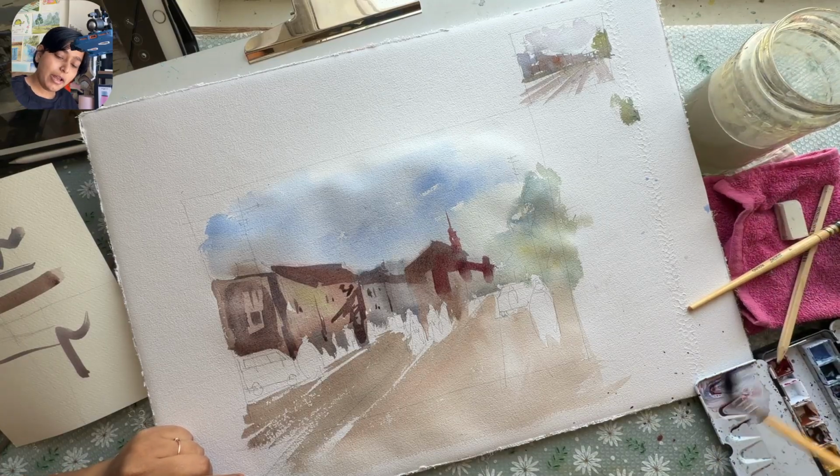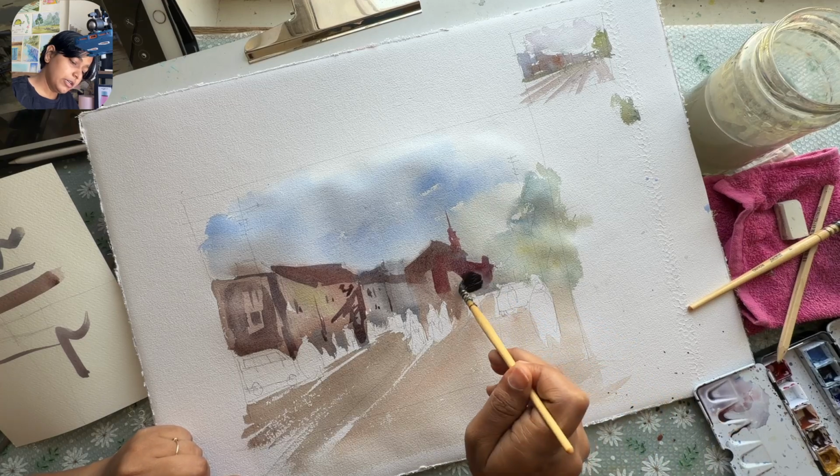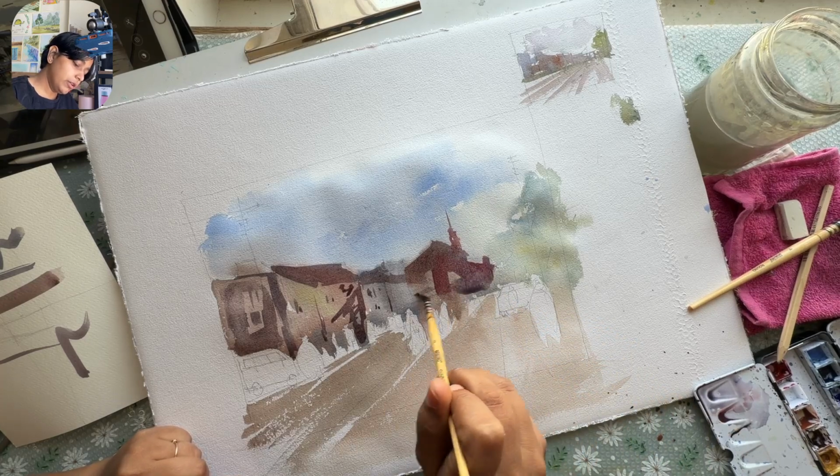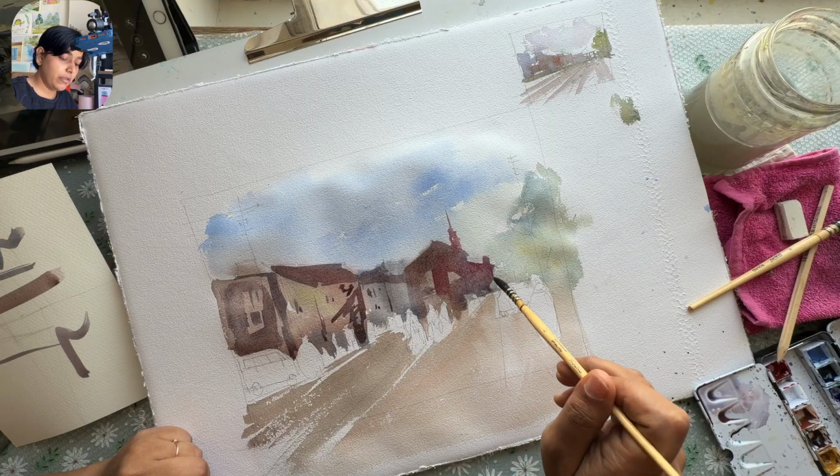And here I will add a blue tint because it is kind of far. So I'll add a bit of blue here and there, something like this.